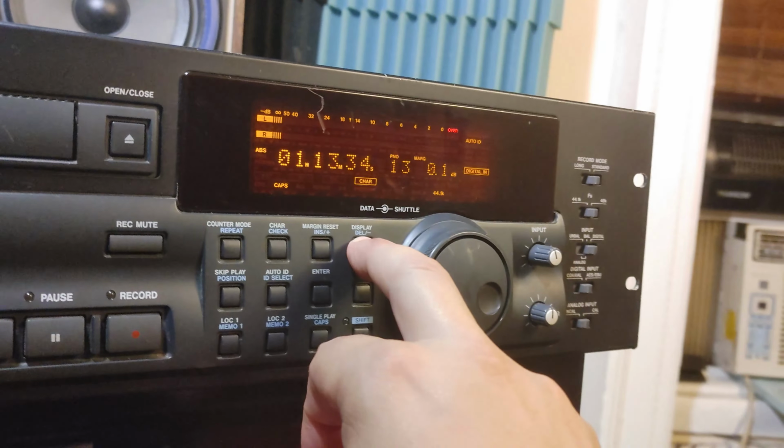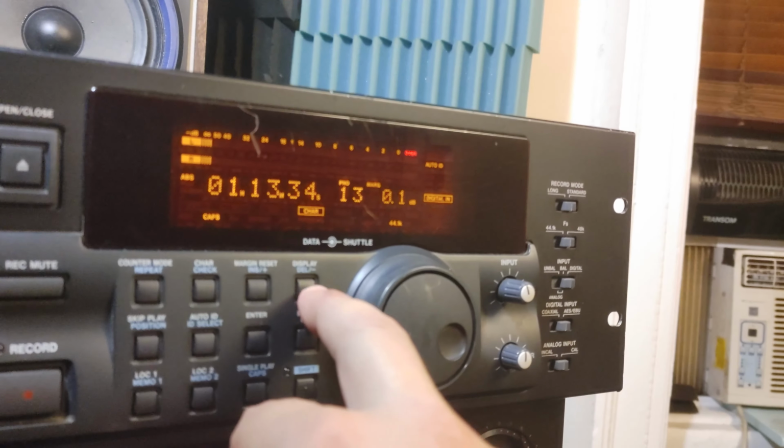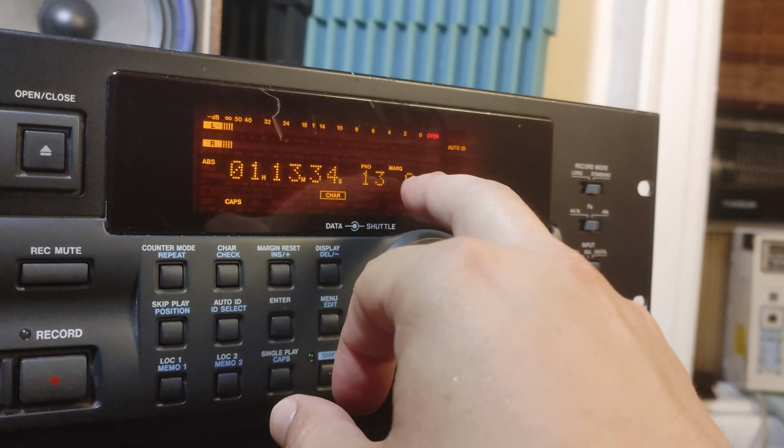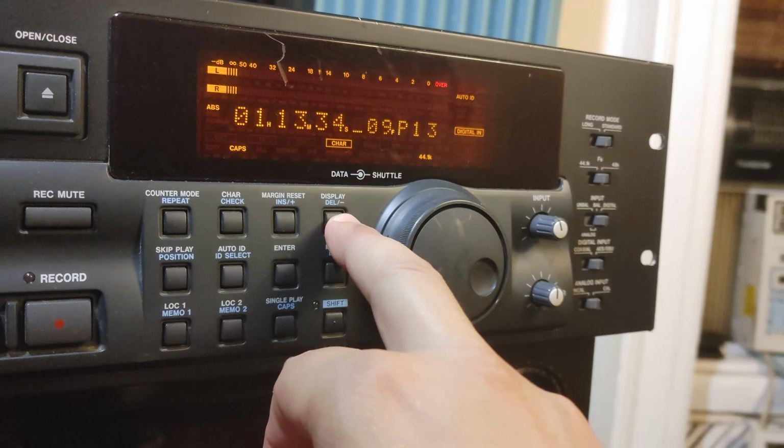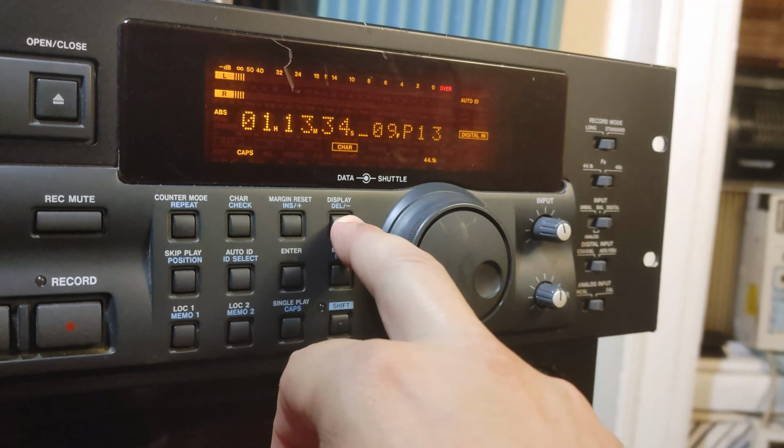And then you have a display where you can choose program number, 3, 0.1 decibel, I don't know what it is. Oh, those are frames, I think. Yeah, that's a very neat thing. I bet that was used for professional use. You have your time and you have frames, man.